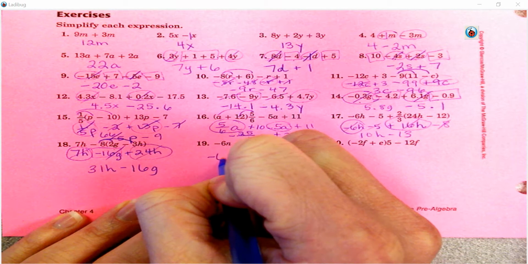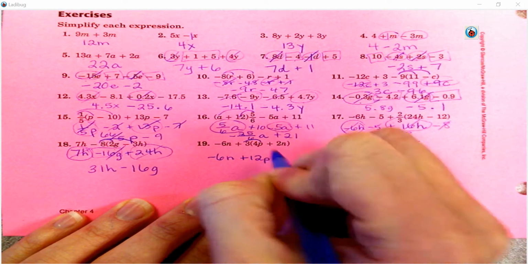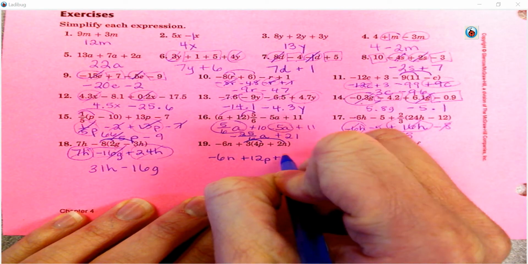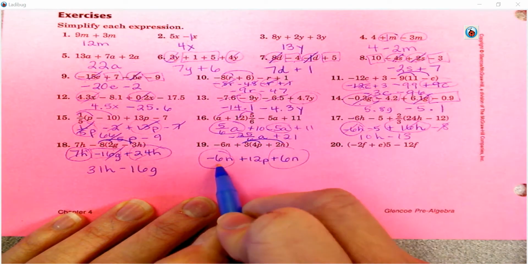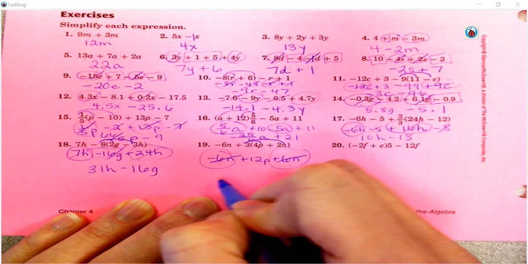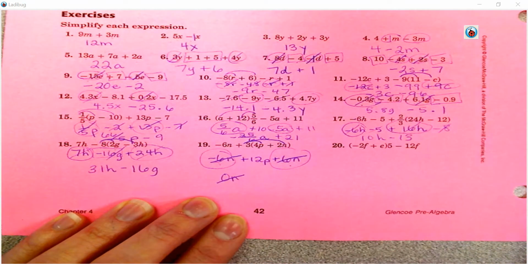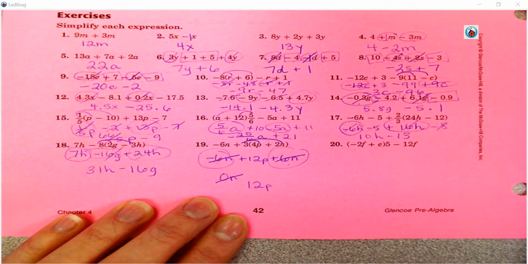Bring down the negative 6n. 3 times 4p is positive 12p. 3 times 2n is positive 6n. My n's combine. So negative 6n plus 6n, that's 0. So if it's 0, I don't even write 0n. I just don't write anything at all. And I bring down the positive 12p, and that's my final answer.